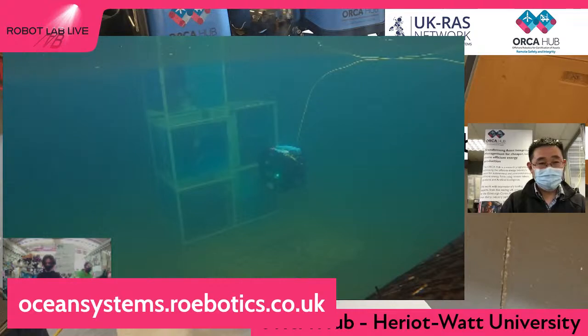So Ivan, you should be able to have control over a set of waypoints where you can move our ROV to, and you should also be able to move the arm, the manipulator on the ROV, to different positions, as well as open and close the gripper. For the rest of you watching, you're able to see the gripper moving if you look through the 360 video on your device. Again, if you can't see the 360 video, go to oceansystems.robotics.co.uk. And if anyone has any issues with this, please post it in the chat.